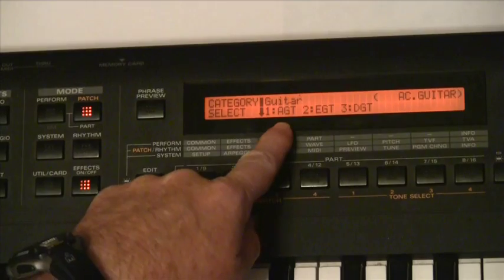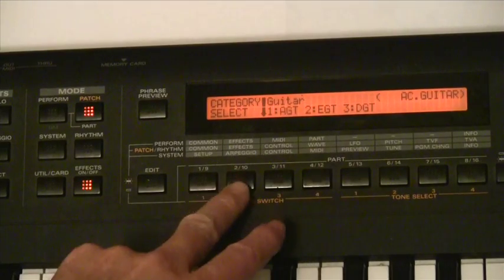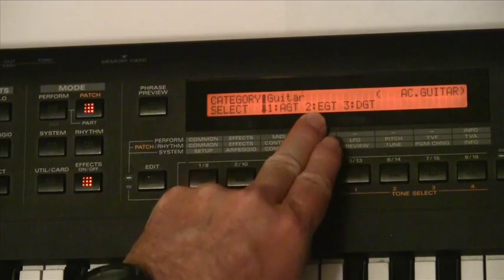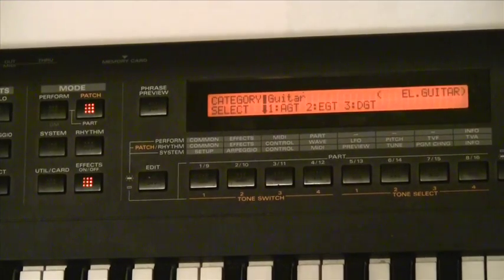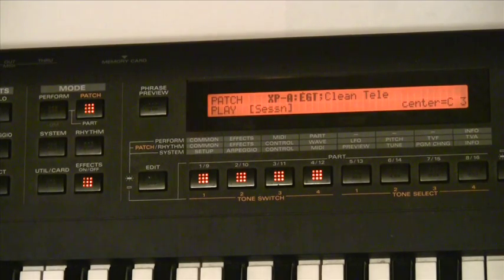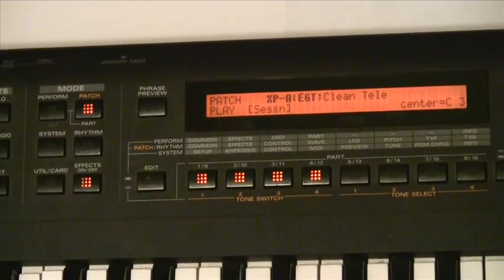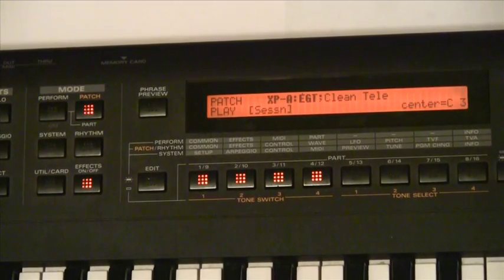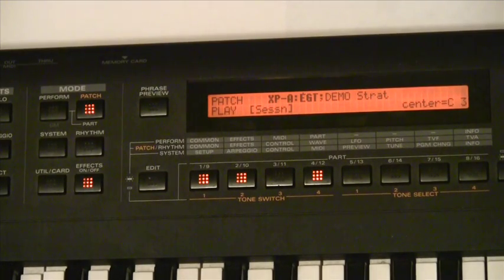What I'm going to need to do is select among these three choices. I highlight whatever choice I want. I can either type in number 2 for electric guitar, or I can hit the right arrow to make EGT blink and then hit enter. I get now nothing but electric guitars. If I spin the wheel, I'll get different types of electric guitars.